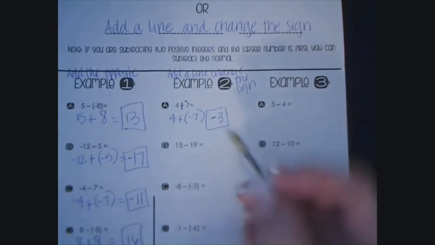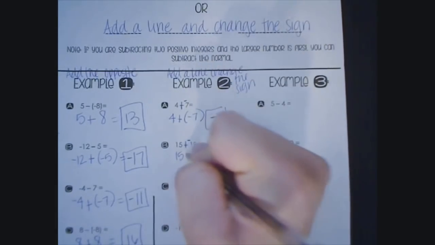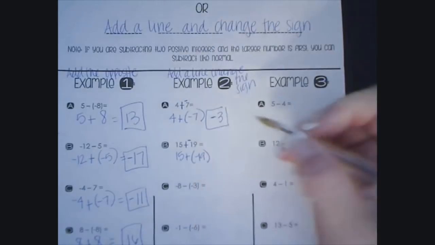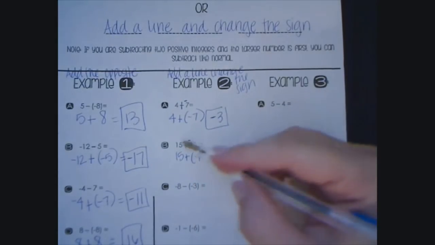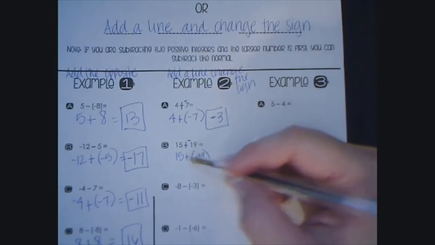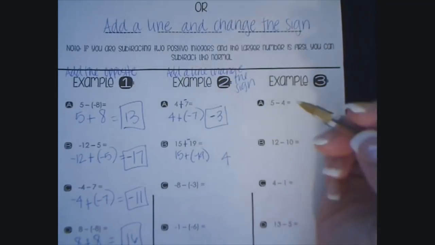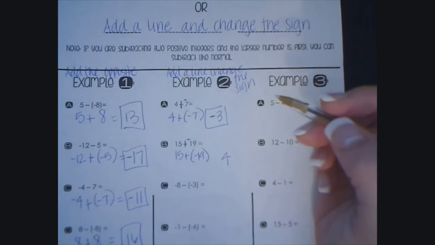Okay, B. 15. Add a line, change the sign. So 15 plus now negative 19. My signs are different, positive and negative. So I'm going to take the difference between the two. So what's the difference between 15 and 19? Well, 19 minus 15 is 4. And then I'm going to keep the sign of the one with the most.